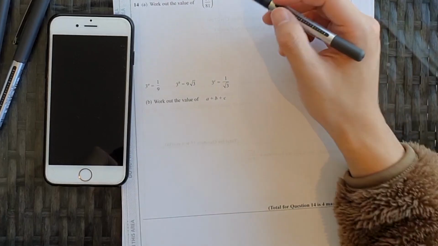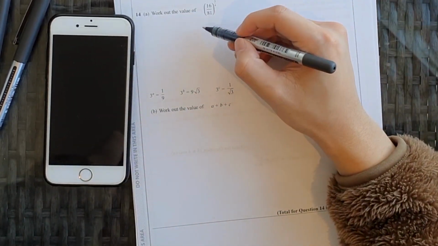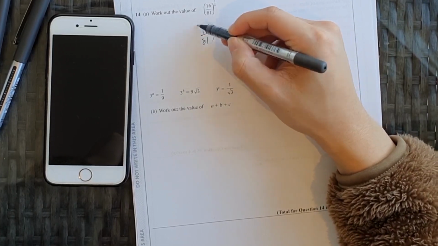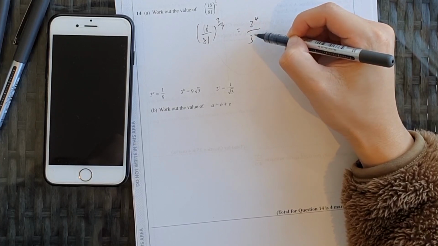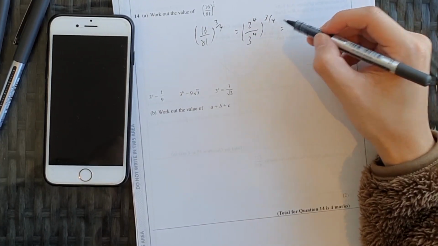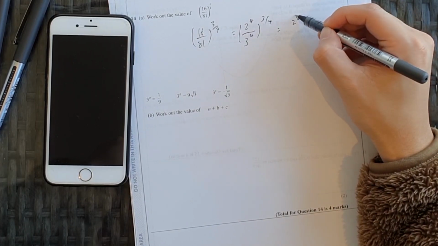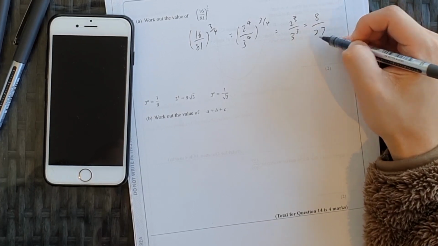Okay, work out the value of 16 on 81. So yeah, this is not too hard. 16 on 81 to the power of 3 on 4 is equal to 2 to the power of 4 on 3 to the power of 4, to the power of 3 on 4, which cancels out to 2 to the power of 3 on 3 to the power of 3, which equals 8 on 27.